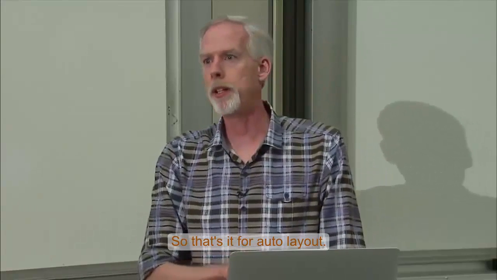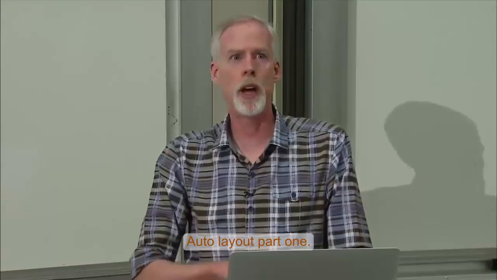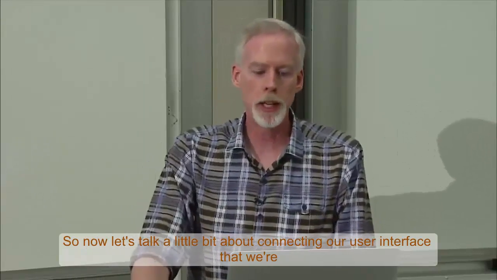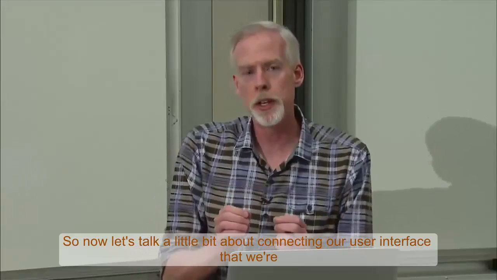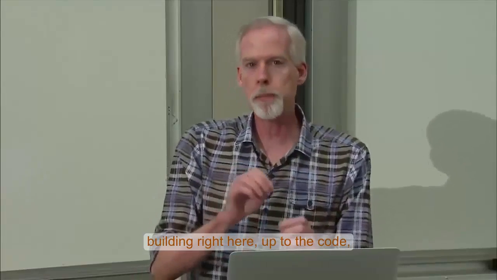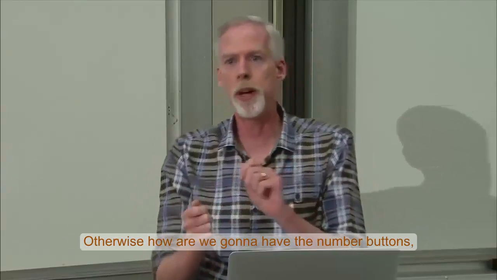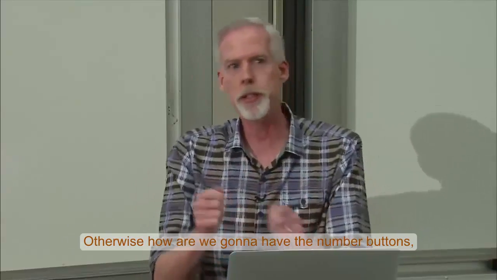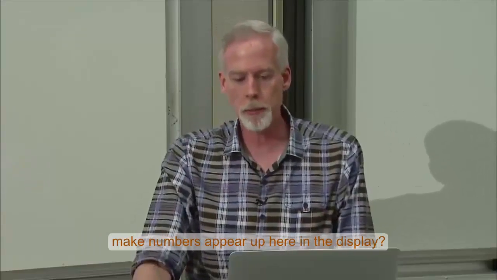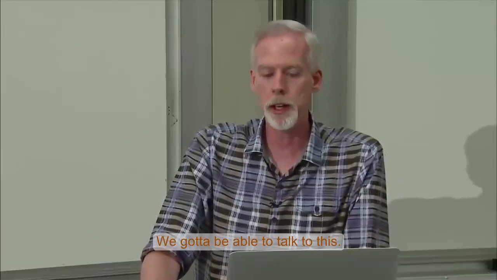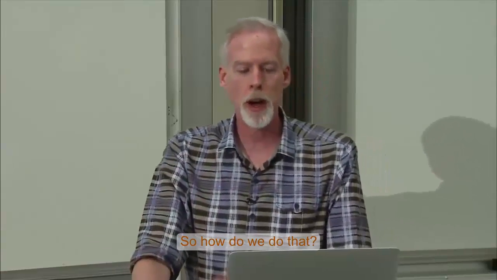All right, so that's it for auto layout part 1. So now let's talk a little bit about connecting our user interface that we're building right here up to the code, because we want that code to be able to talk to the user interface. Otherwise, how are we going to have the number buttons make numbers appear up here in the display, or the times button give the results of the calculation up here? We got to be able to talk to this. So how do we do that?